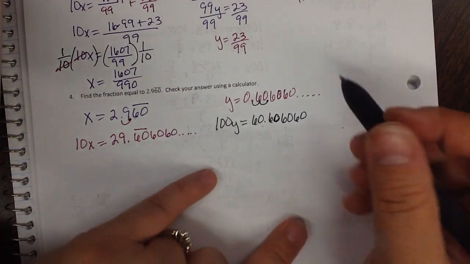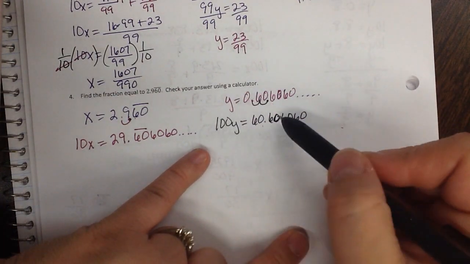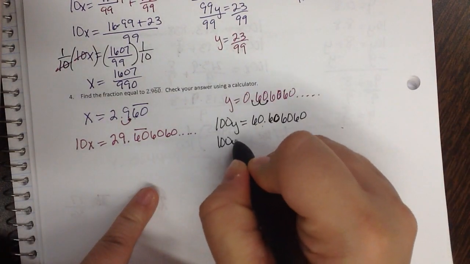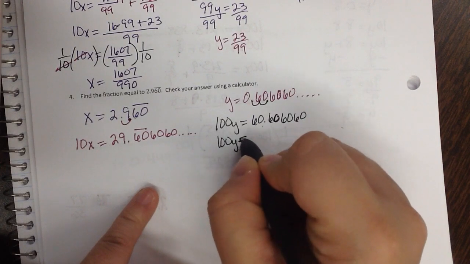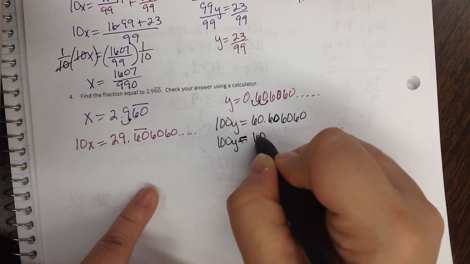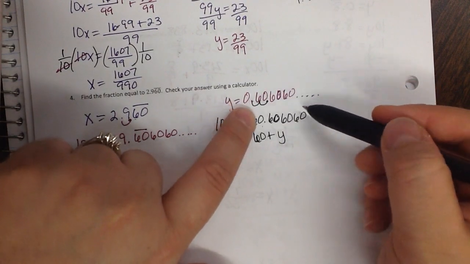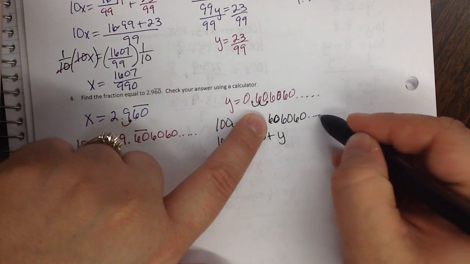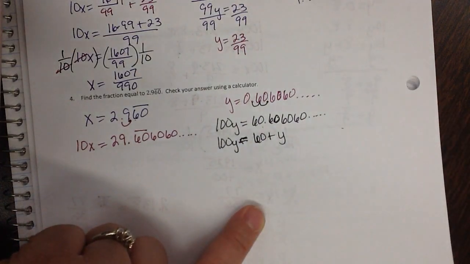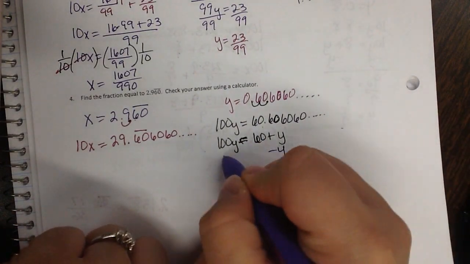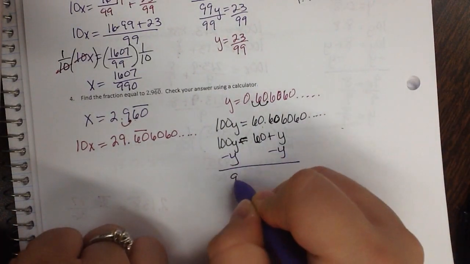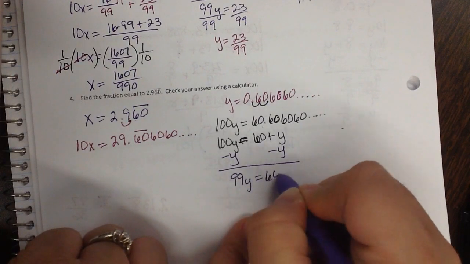Okay. I have a y, so 100y equals 60 plus y, because this number right here is this number right here. I'm going to subtract y on both sides. 99y equals 60.